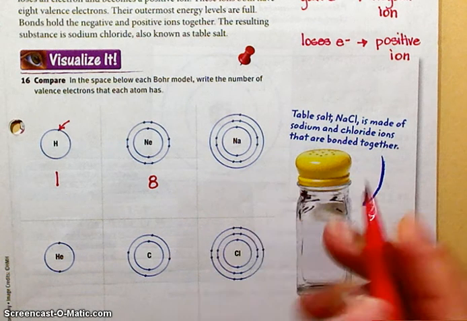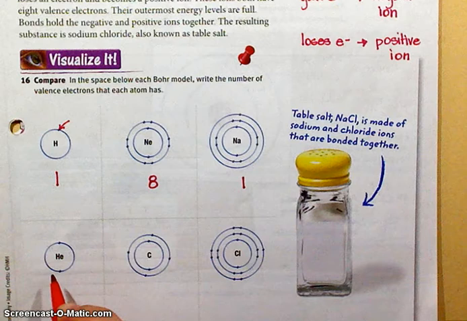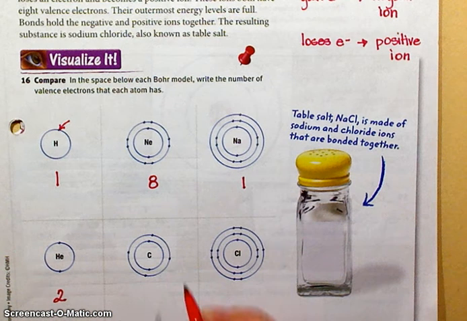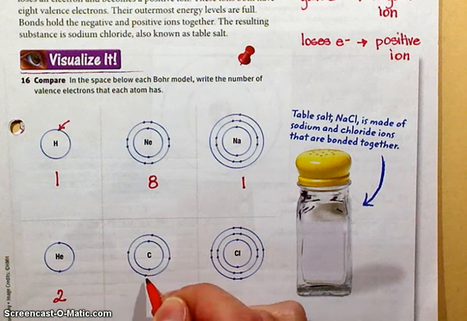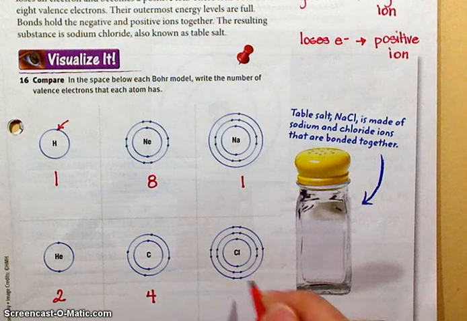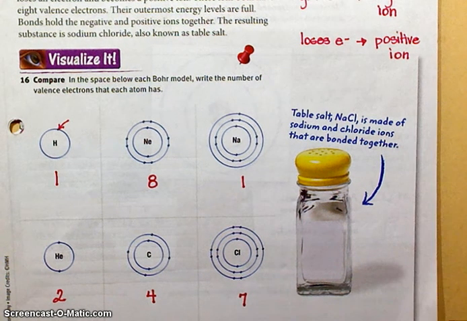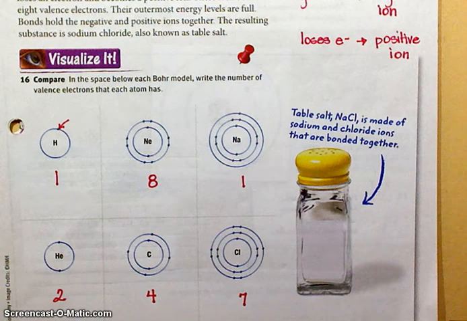Sodium, as we just saw, only has 1 valence electron. Helium has 2. Carbon has 1, 2, 3, 4 valence electrons. And chlorine has 7 valence electrons. All right, it says circle the atoms that are likely to form chemical bonds with other atoms.